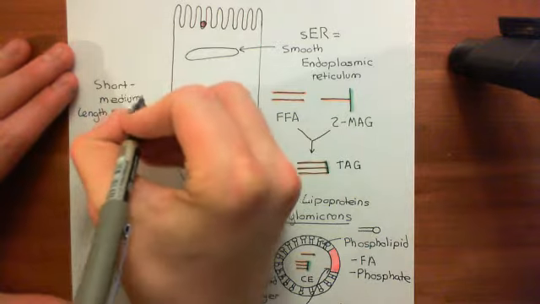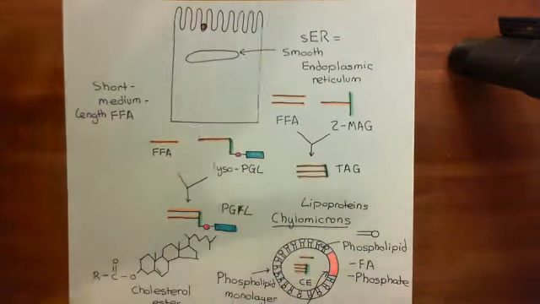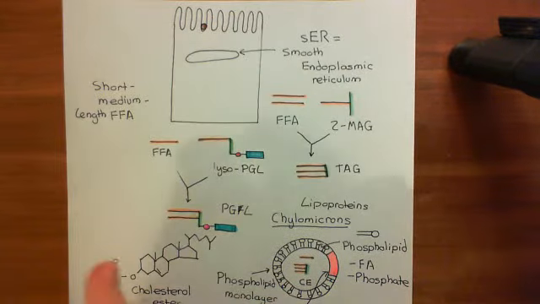So what do I mean by short and medium length? Well, basically a short length free fatty acid would be something along the lines of a 4 or 5 carbon carboxylic acid, so for instance butanoic acid or pentanoic acid, whereas medium length might be something more around 10.